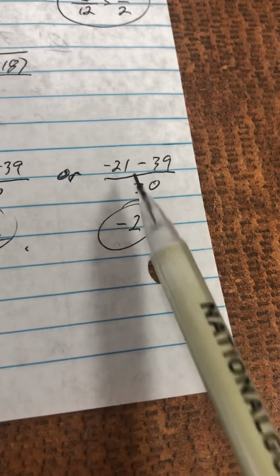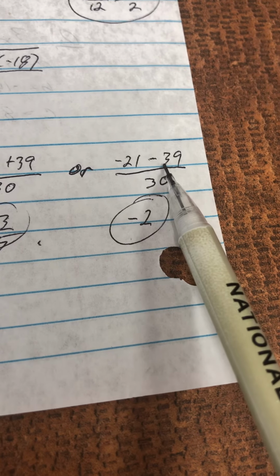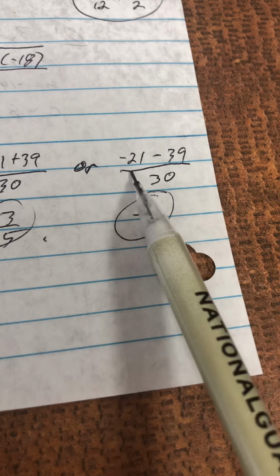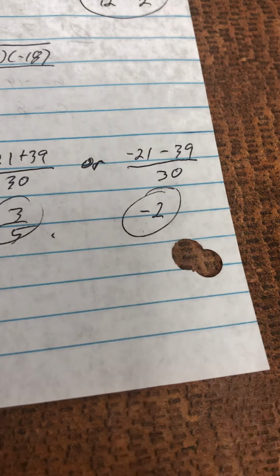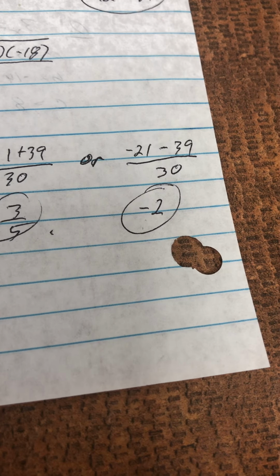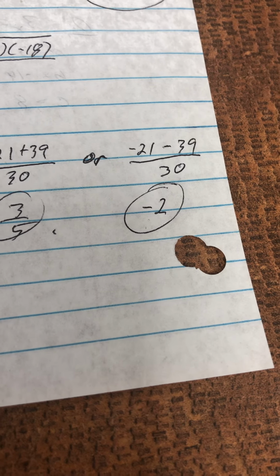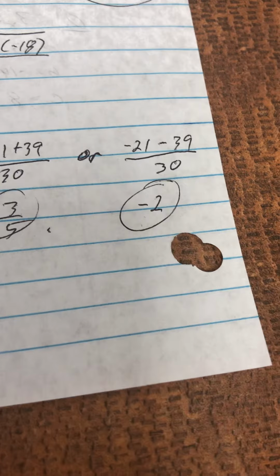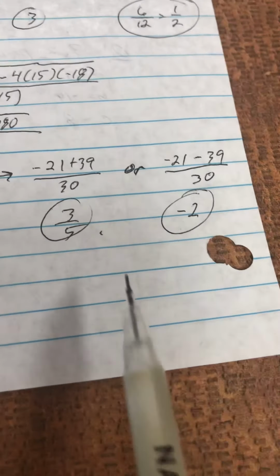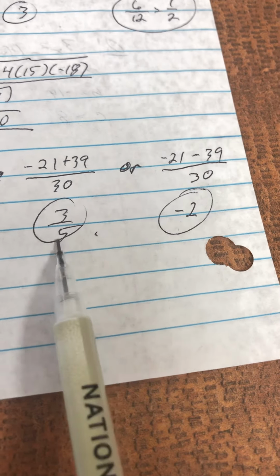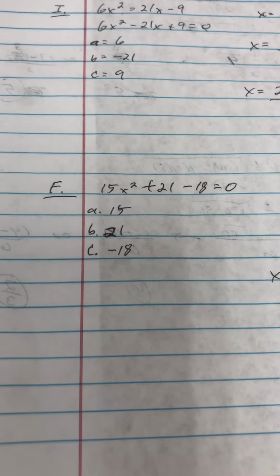And then for this one, you're going to have negative 21 minus 39 divided by 30. That reduces down to negative 2. So you'd have negative 60 over 30, which would be negative 2. So you're going to want to find where x equals 3/5 and x equals negative 2, and you're going to want to put an F there.